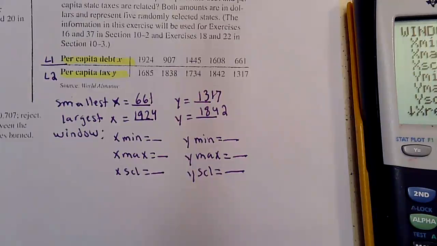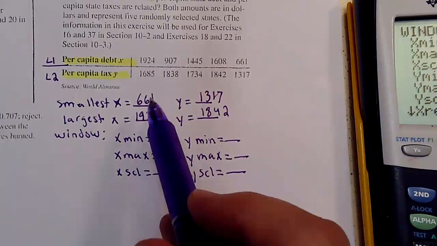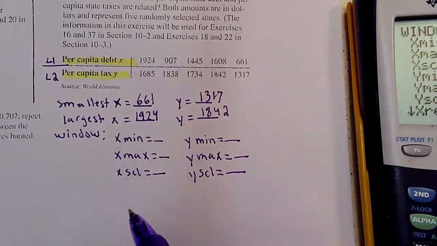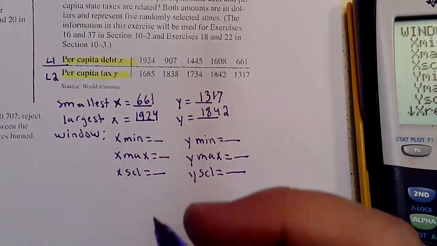All right. So then on our X min, you want to pick something smaller than the 661. Okay. And if you want to use 0, you can. Oftentimes I'll use 0 for that. Okay.